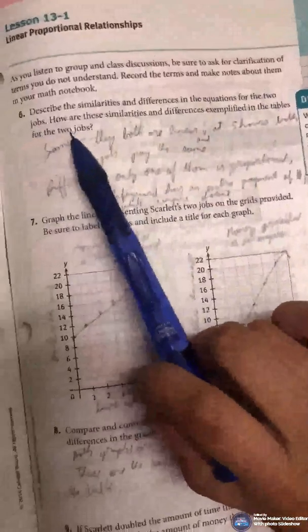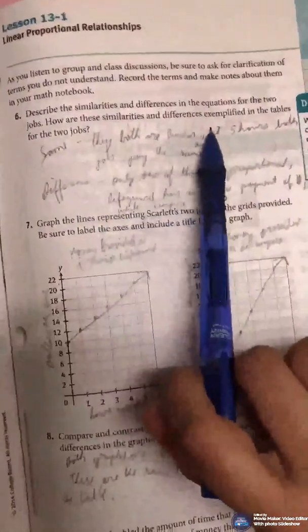So let's move on to the next page, which is page 162. 163, activity 13, lesson 13-1. So we don't need to listen to a group or a class discussion. We can just do this part on our own. So let's move on to number 6. Number 6 says describe the similarities and differences in the equation for two jobs. How are the similarities and differences exemplified in the table for two jobs?